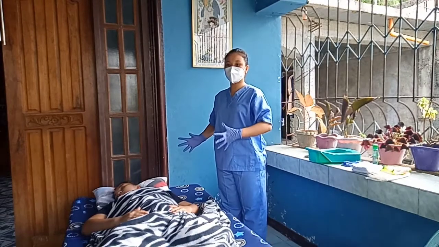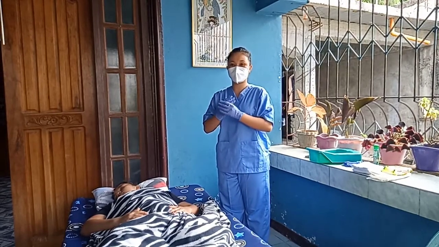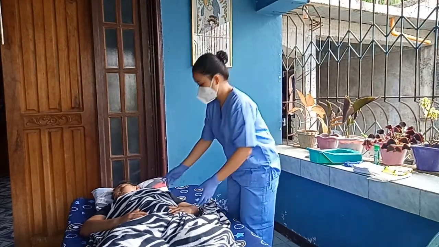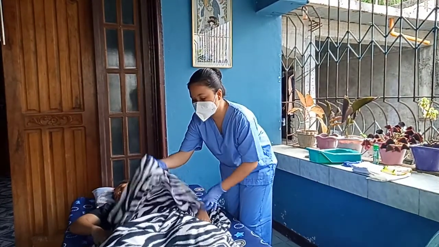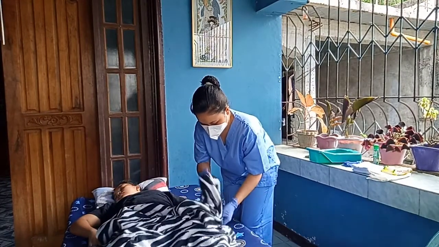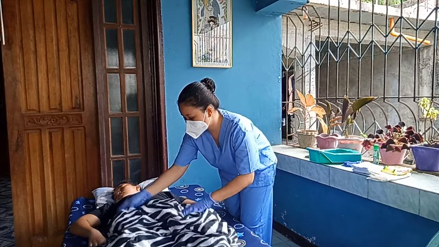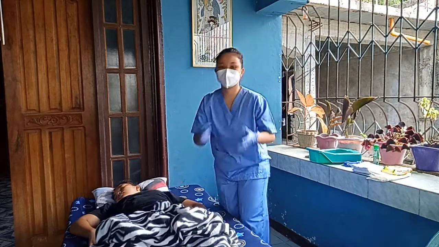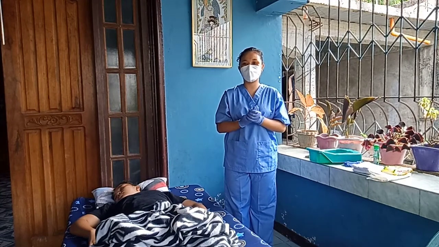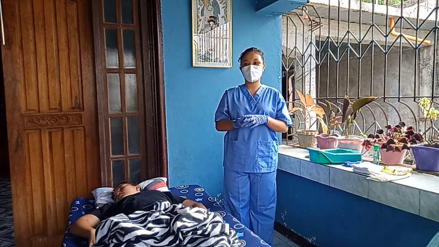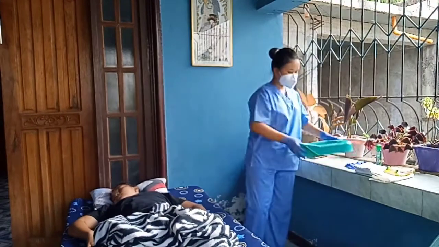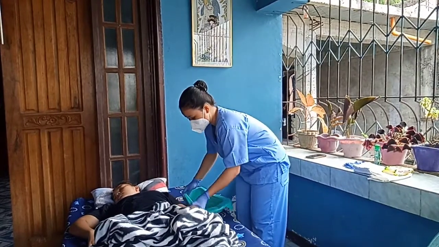So, assuming that I already lowered the head of bed, then letter B is remove the top linens as necessary. Removing the top linens. Then next is assist patient with rolling into side. Place bedpan on buttocks. So, I will place first the bedpan on this side of the patient.